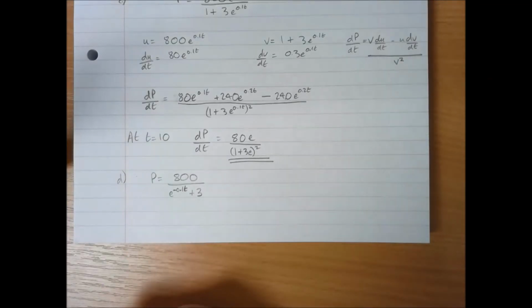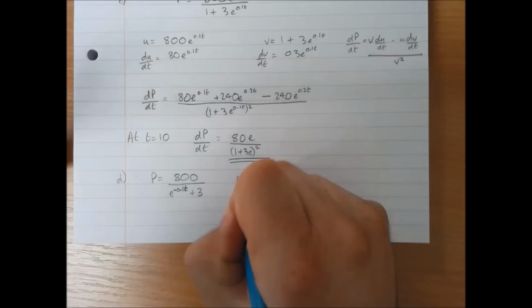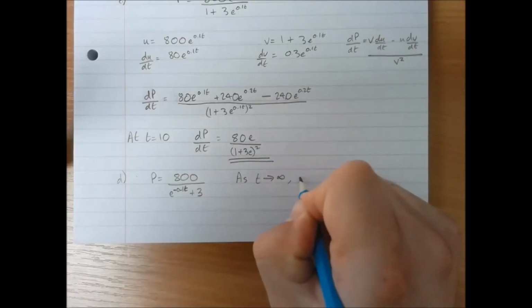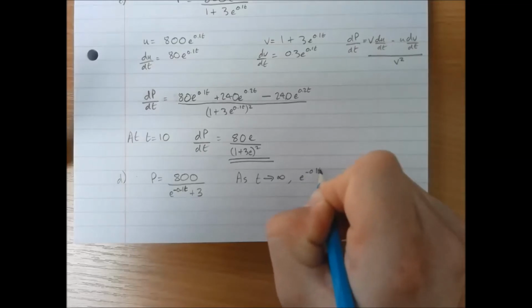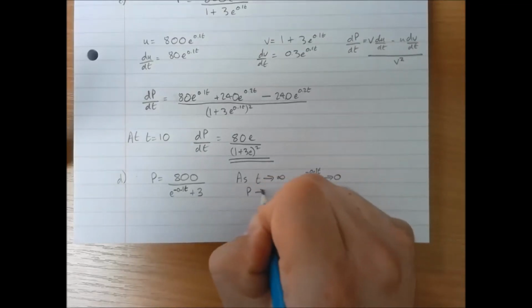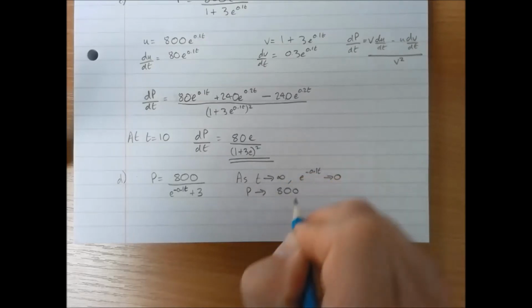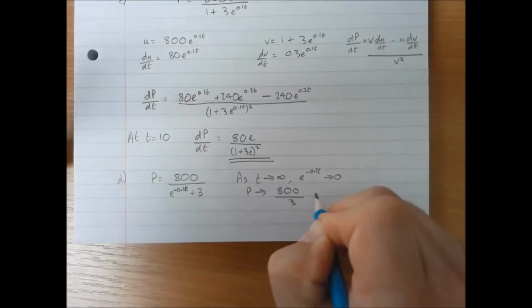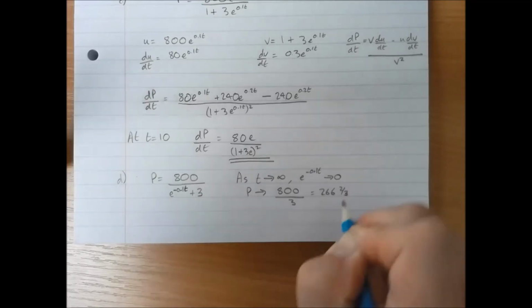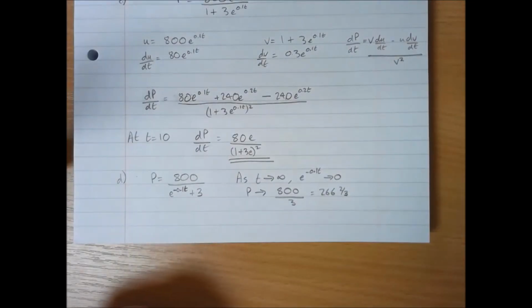Long-term behaviour is as t tends towards infinity. And as t tends towards infinity, e to the minus 0.1t is going to tend towards 0. Therefore p is tending towards 800 over 3, which is 266 and 2/3. So this is my limit that I'm going to be heading towards.